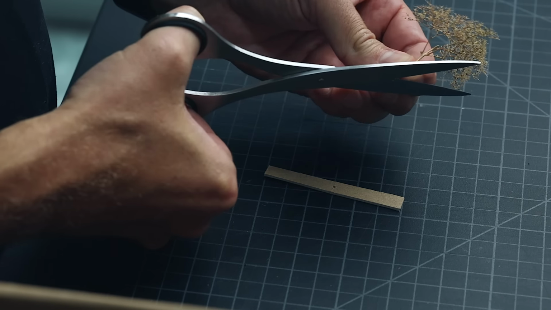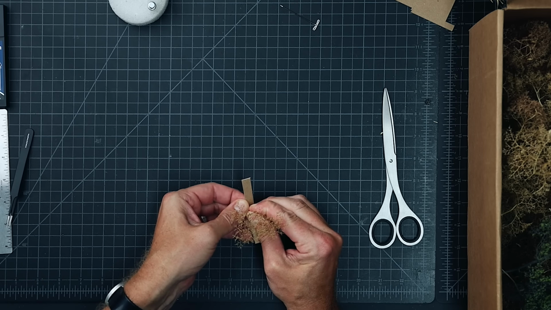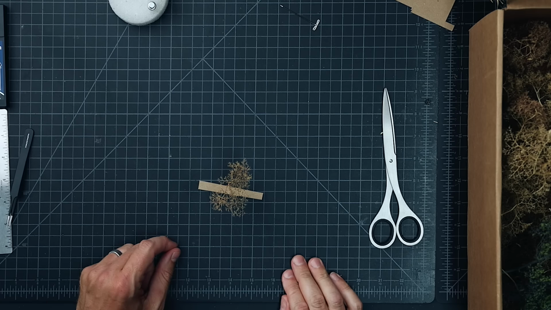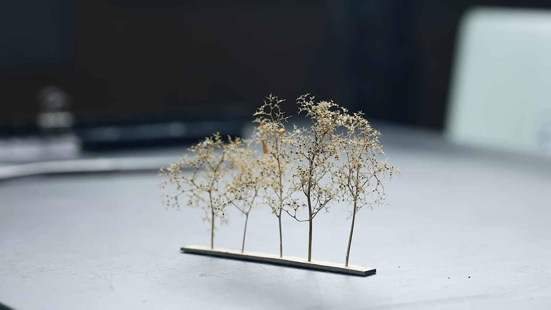So I'm just going to take the stalk here and cut a little point on it. You can just press that into the hole that you've created. And now you have a standing tree or a standing grove of trees. So I can add multiple trees to this, and we can then shift them around on site.